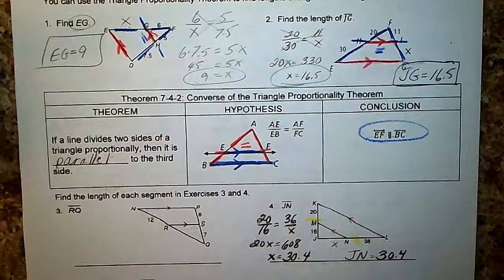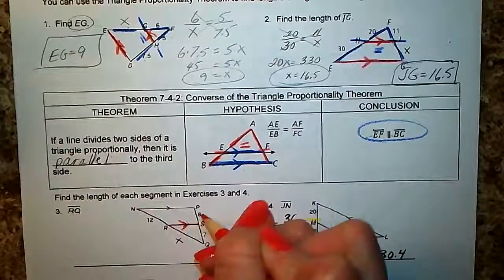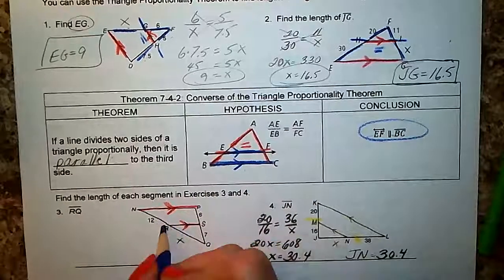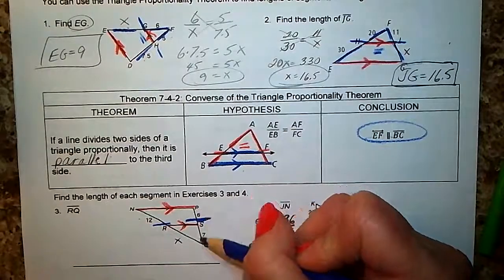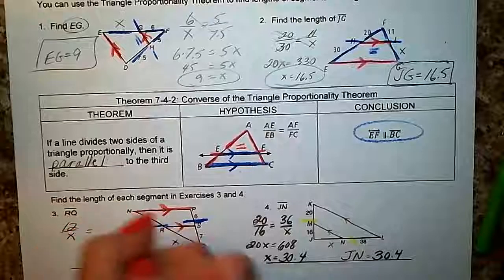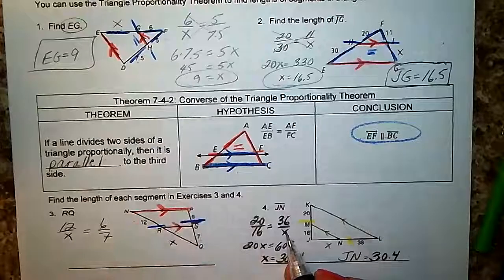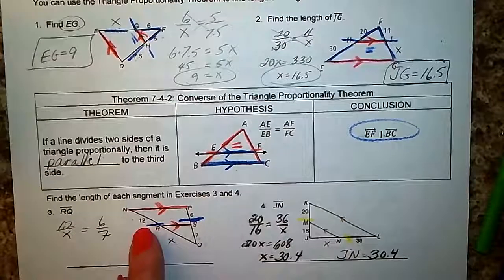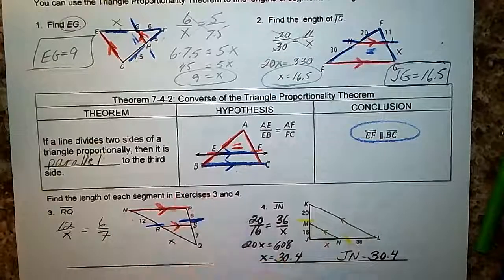This is the same exact idea here. We're looking for the length of RQ. So once again, here's our parallel lines. And properties of proportions tell us it really doesn't matter. As long as your dividing line is here, I can do this piece over this piece equals that piece over that piece. So I can set this up as 12 over x is equal to 6 over 7. So it really doesn't matter if I do x over 12 equals 7 over 6, or I do 12 over x equals 6 over 7. It doesn't matter, you just have to be consistent. Okay? Again, the pattern has to be the same. If I do that over that, I have to do that one over that one. If I do this over this, I have to do that one over that one. You just have to be consistent.